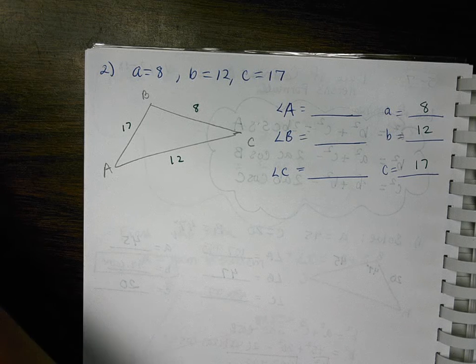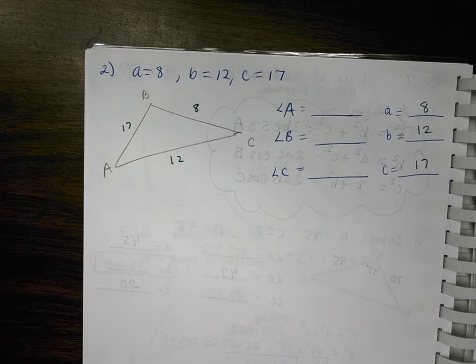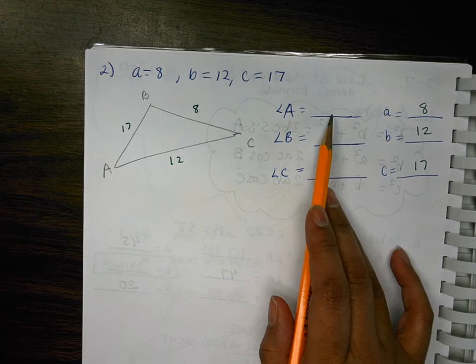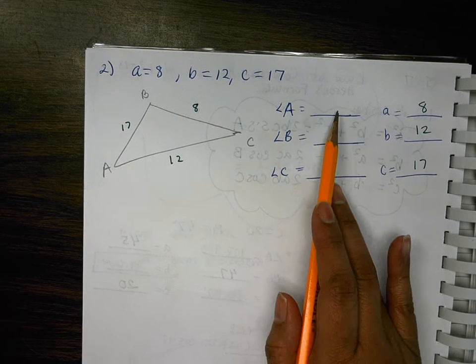All right, I will start you off and then let you do some of the hard work on your own to see if you remember how to do it. Where shall we start? Angle A, angle B, or angle C? Angle A comes first, go in order.